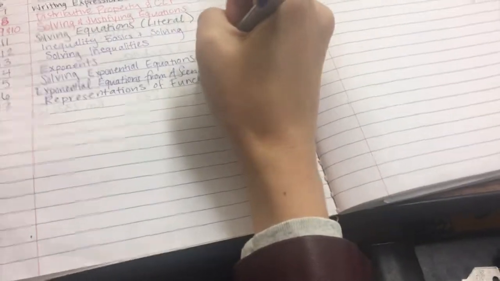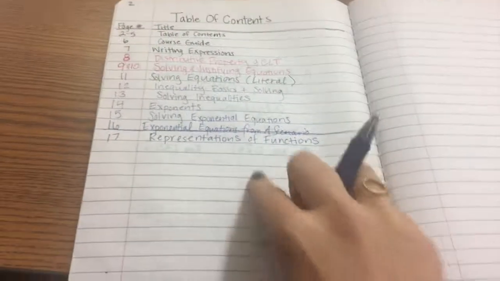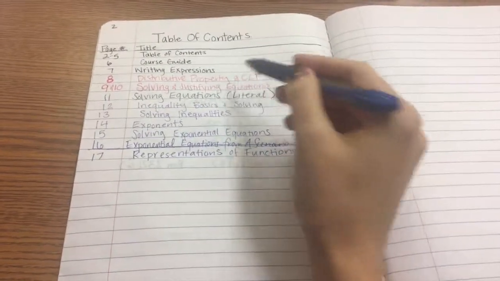Also, if you'd like to, we are starting Unit 2 now, so you can put a line here that separates Unit 1 and Unit 2. So now you know this is the second quarter, like this was on the first progress check, and this will be on the second progress check. All right.